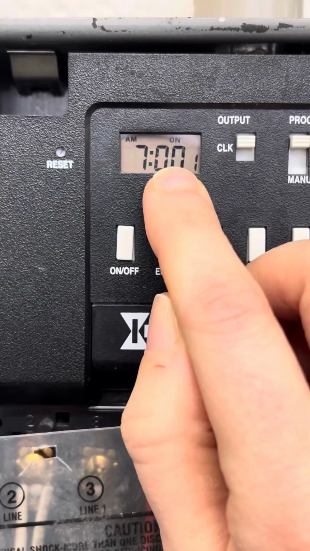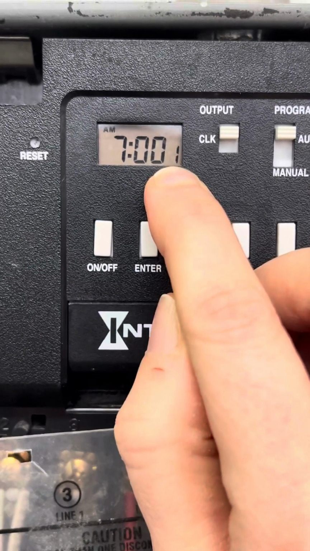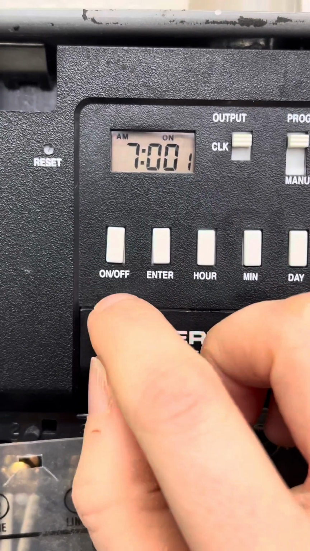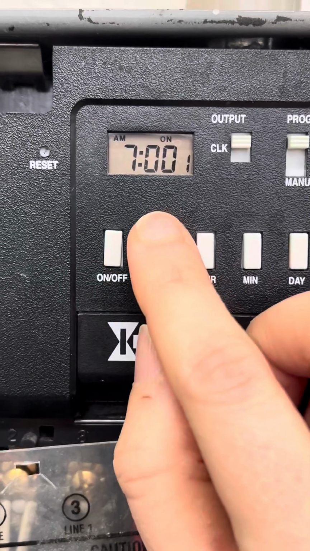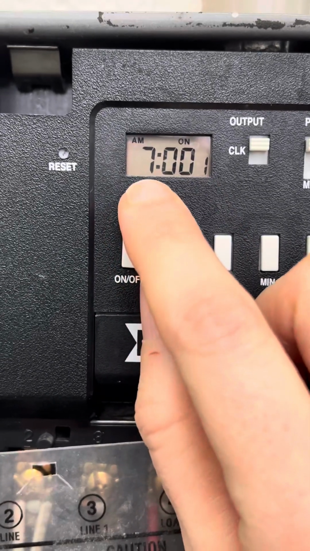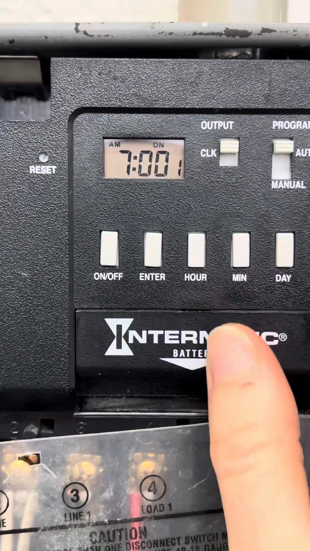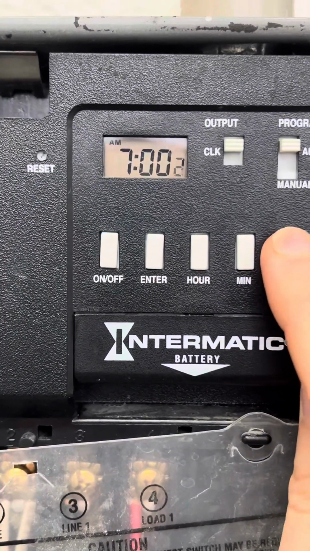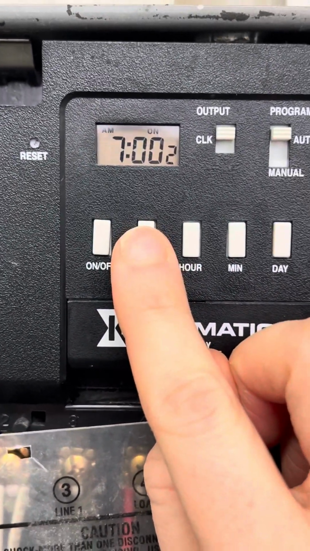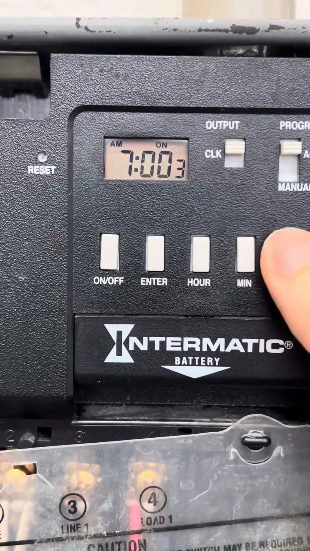On is flashing. And then we have the little number, which is the day of the week, which really doesn't matter too much for us at this point in time for what we're doing here. But we wanna make sure that it's on. So once that on is not flashing, we have it on from 7 a.m. on day 1. So we want to make this the same for every single day of the week. So we're gonna hit the day button. On is flashing, so we're gonna go ahead and hit enter. So on is not flashing, and we'll do that for every single day of the week.